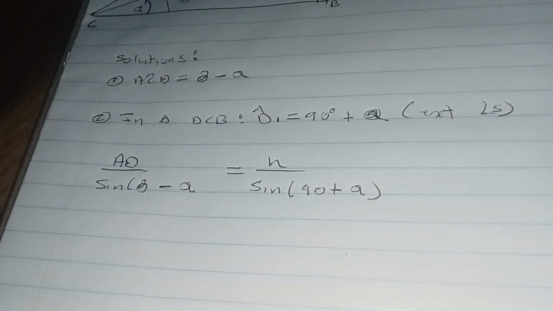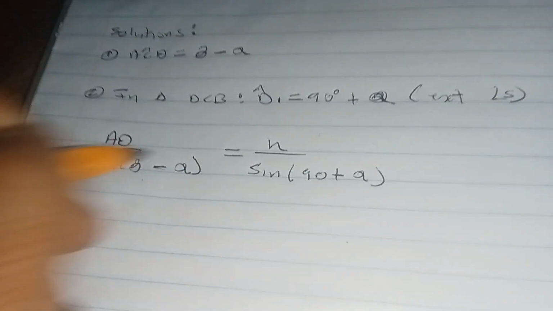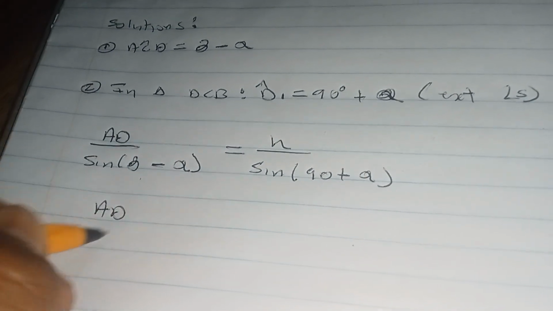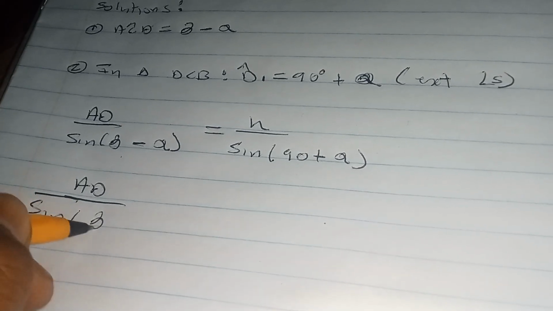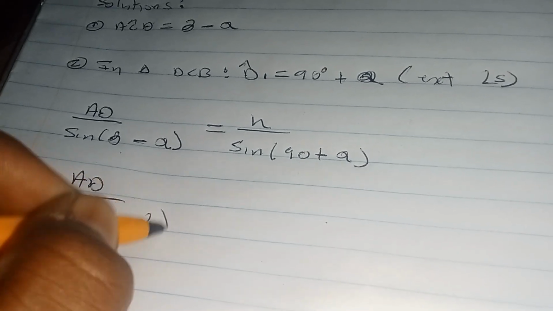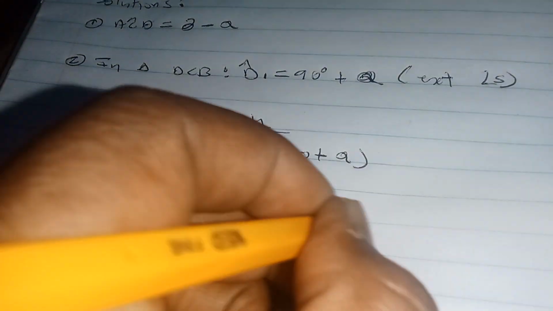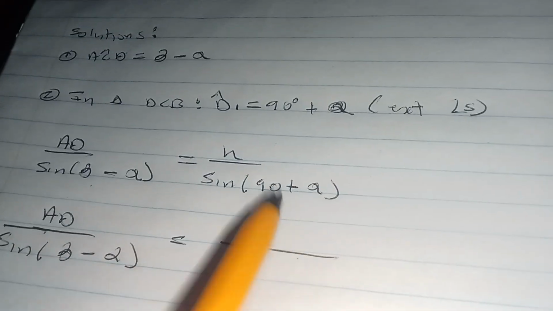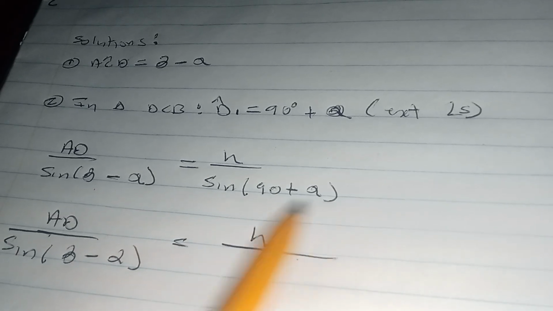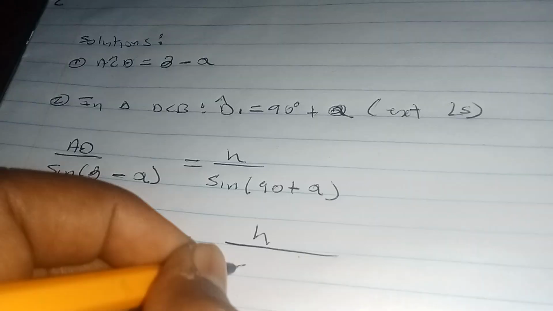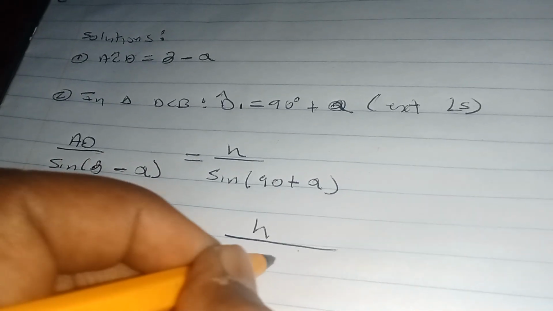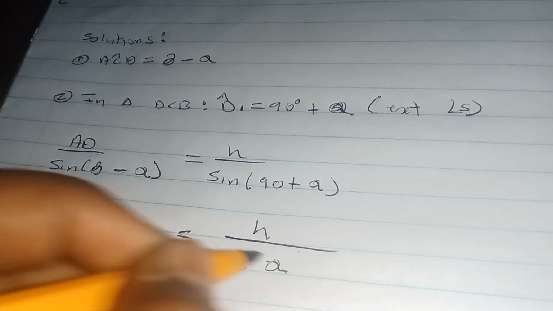Okay, I'm going to work out my maths. I'm going to say AD over the sine of theta minus alpha is equal to H over the sine of 90 plus alpha. Now I realize from the reduction formula that this is a co-ratio, so it's going to become a positive cos of alpha.